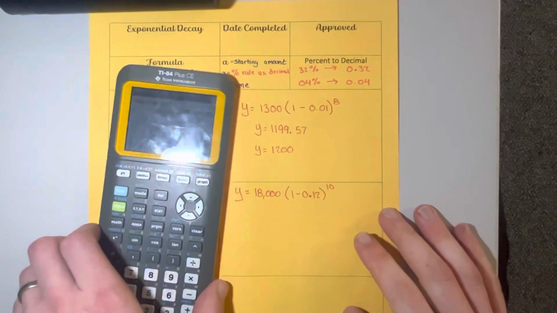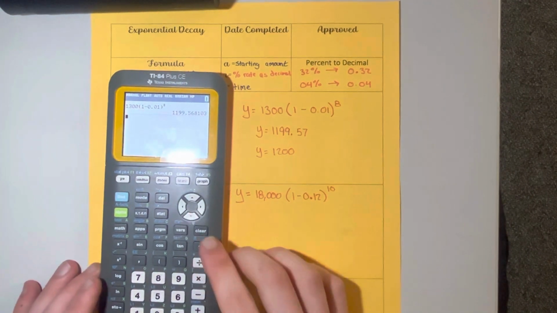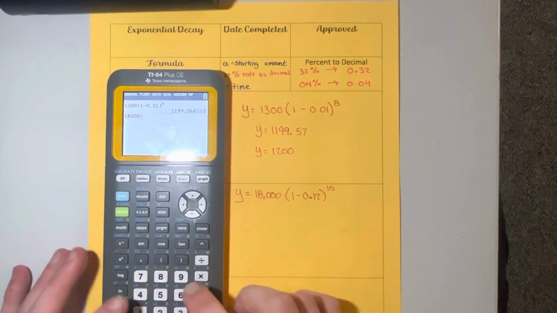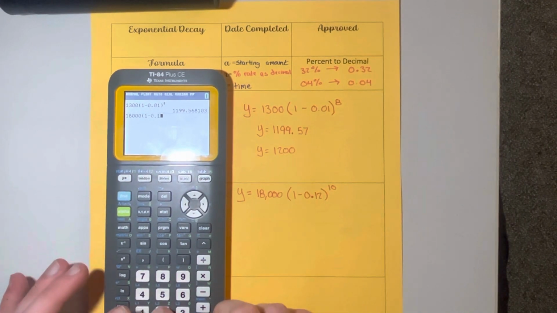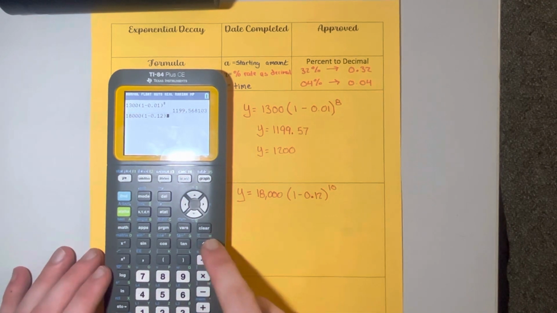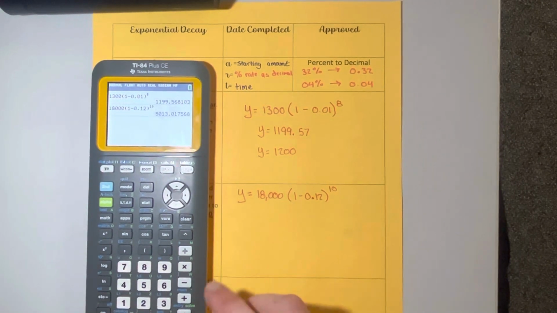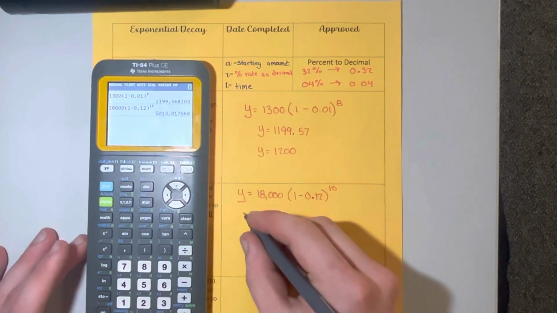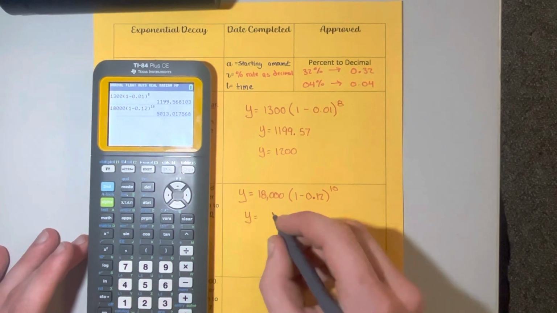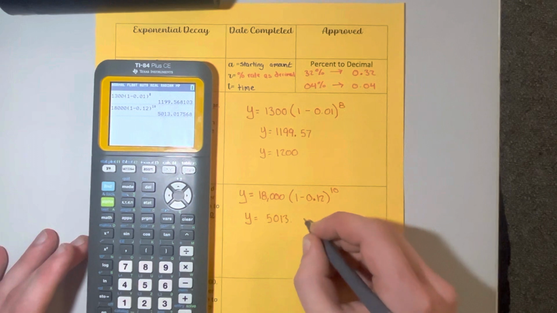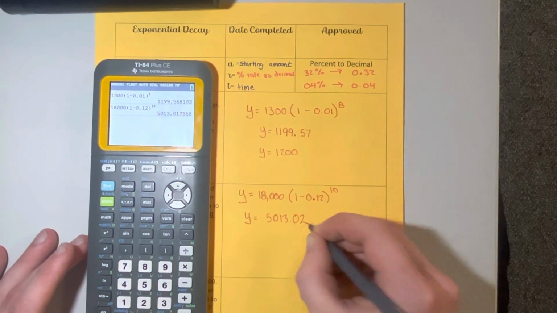I take all of that and I put it into my calculator. 18,000 parentheses 1 minus 0.12, close the parentheses, push the exponent button, and we say 10. After 10 years, that car is worth $5,013.02.